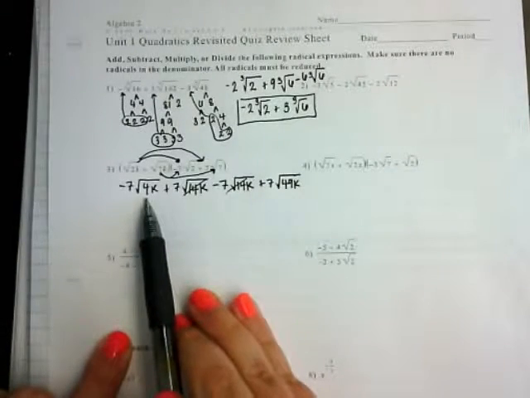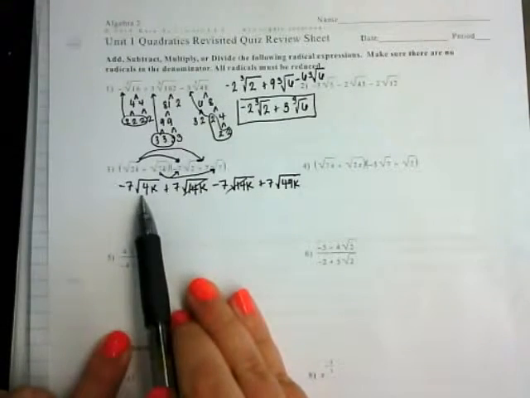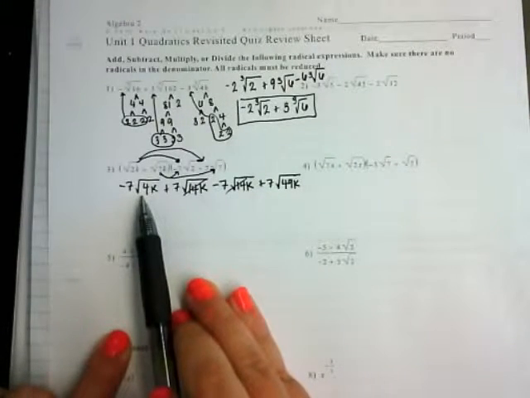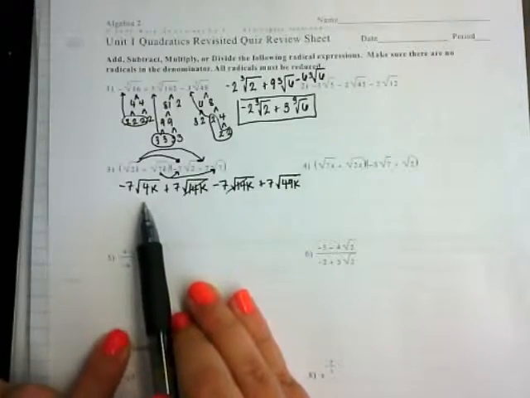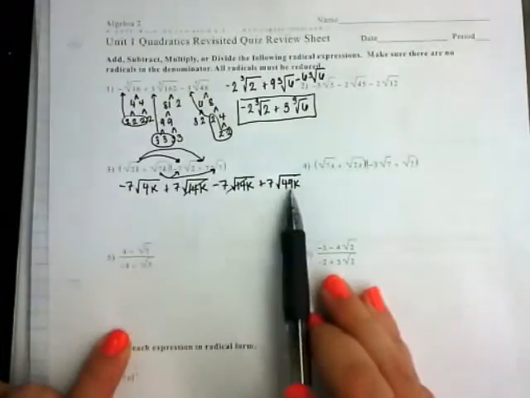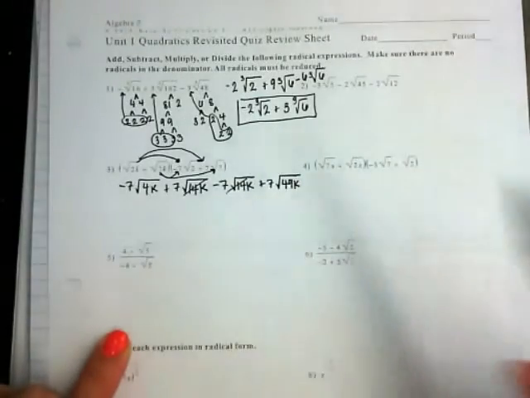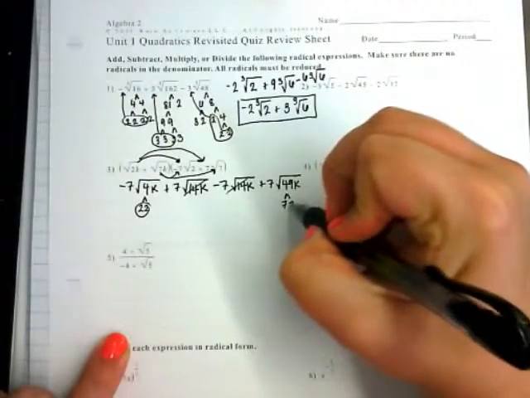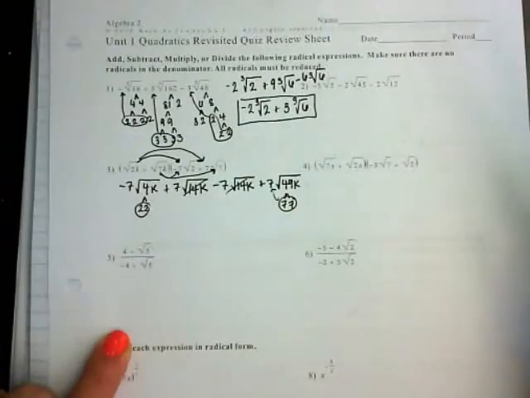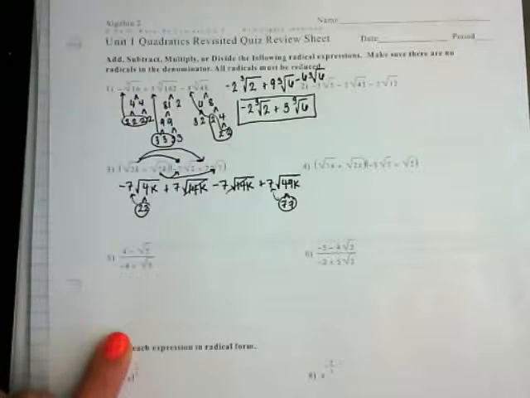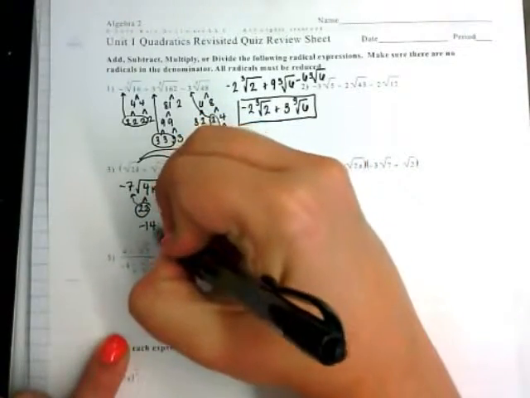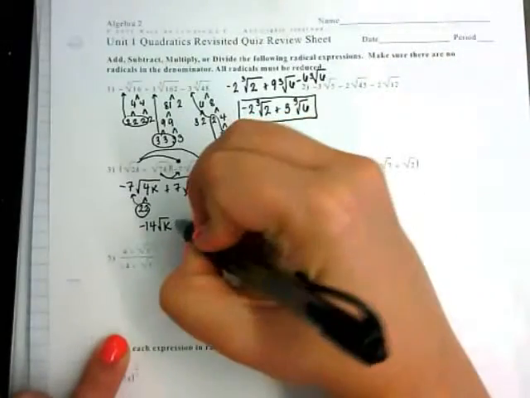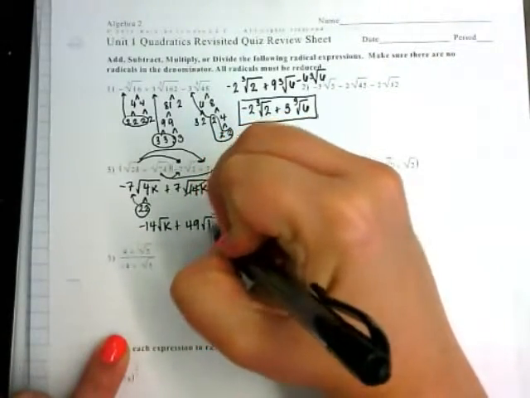Now what I have here is a 49k and a 4k, which means they're not like terms, but can I make them like terms? I know square root of 4 is 2, and I know square root of 49 is 7, so I'm going to go ahead and pull out those groups, since we know they are perfect squares. So the group of 7s is going to come out, and the groups of 2 are going to come out. What that's going to leave us with is the square root of k, which will be a like term. So I've got negative 14 square root of k plus 49 square root of k.